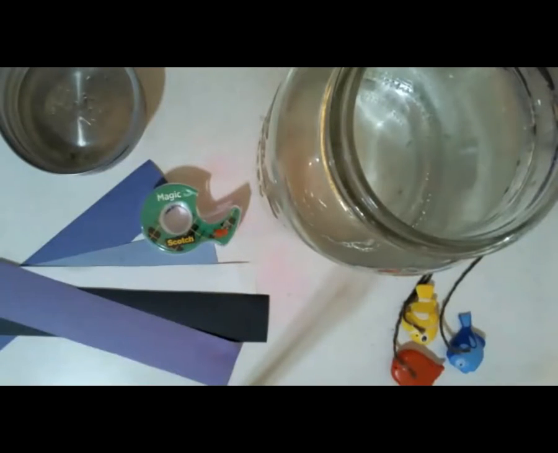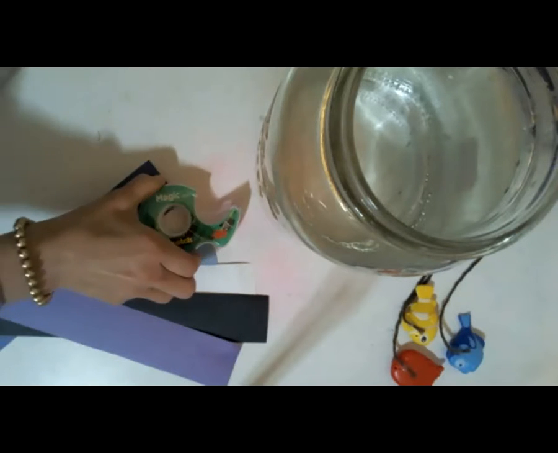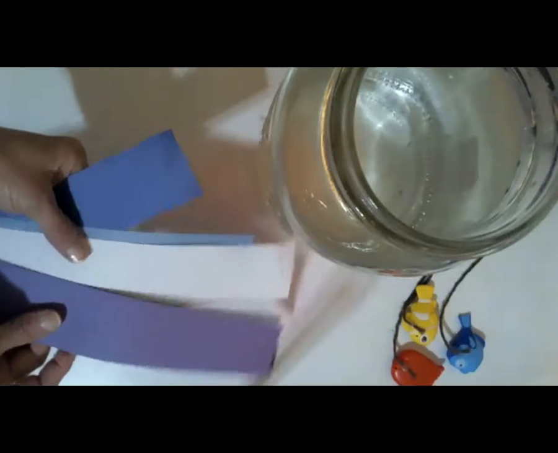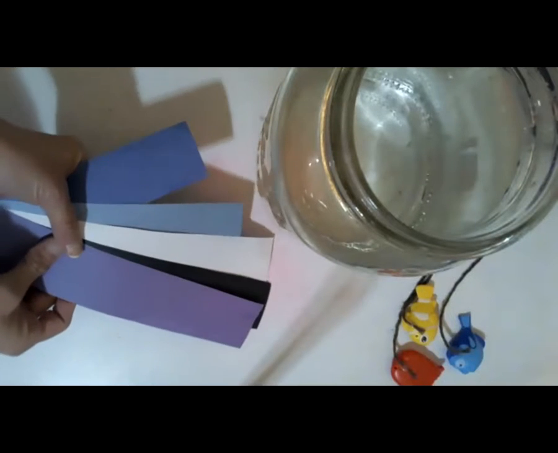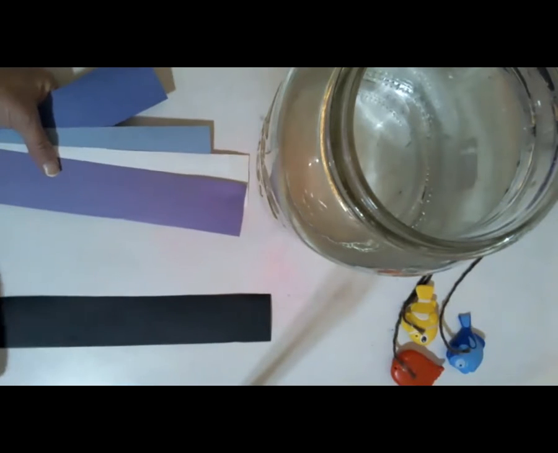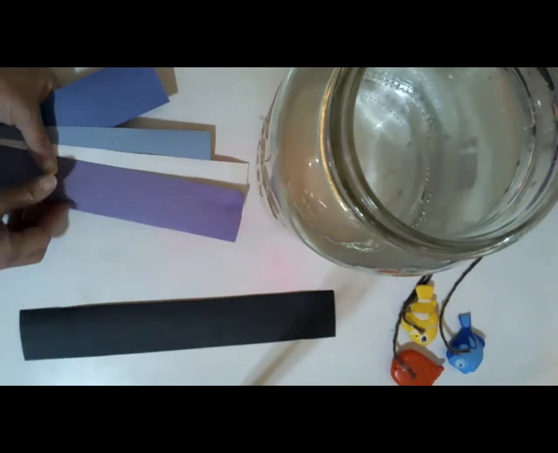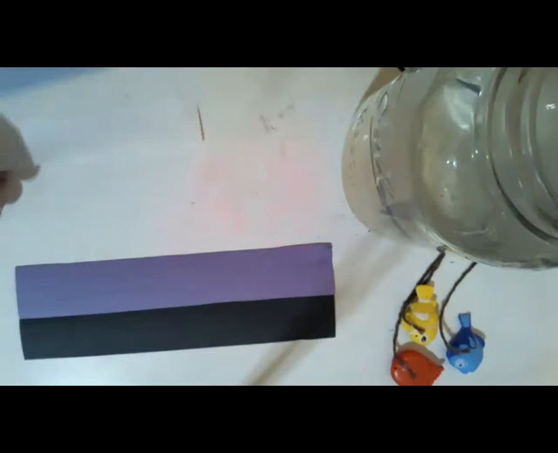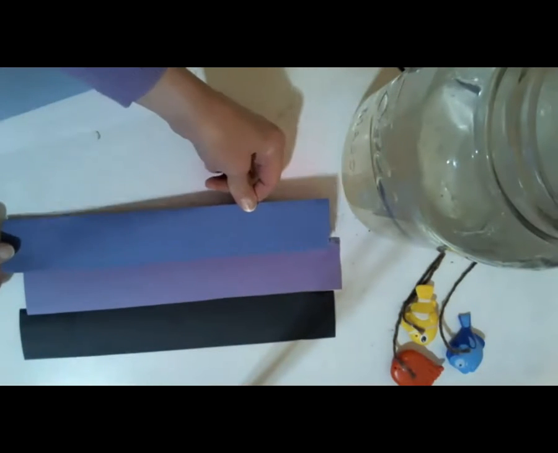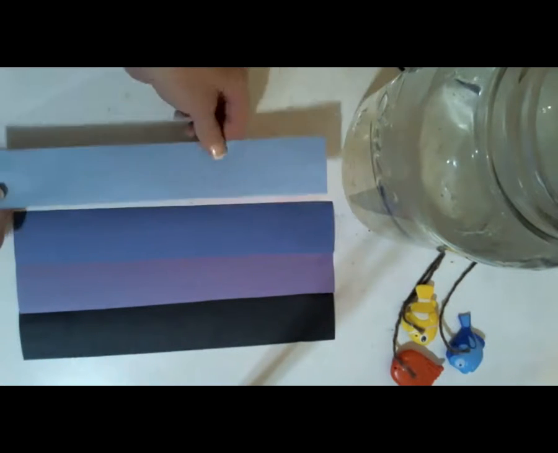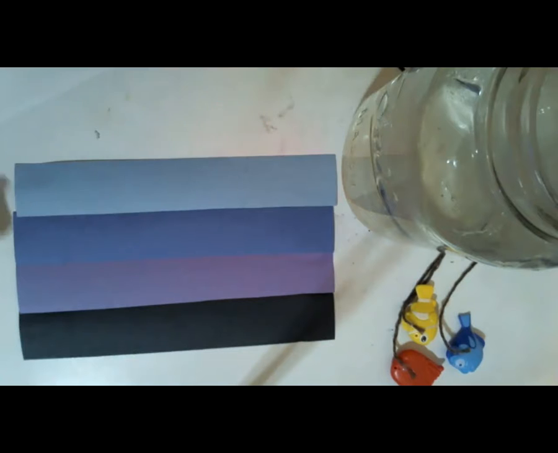For art today, we're going to be making the 5 zones in a jar. So I have some pieces of construction paper that I've cut out. There are 5 different colors, and I'm going to put these colors in order from the darkest to the lightest. So let's put the black one on the bottom. That's the darkest. And then let's put this purple one. And then this dark blue one is next. And then the light blue. And then this white one.